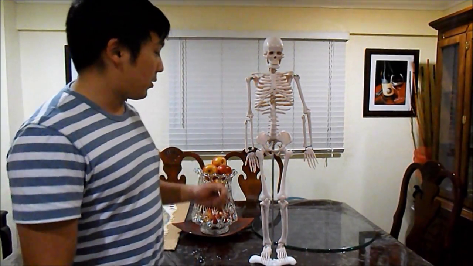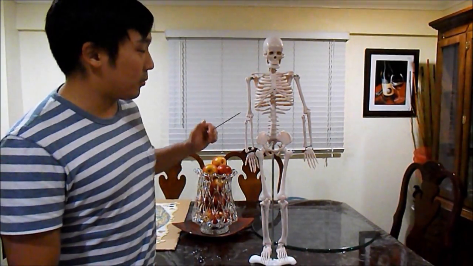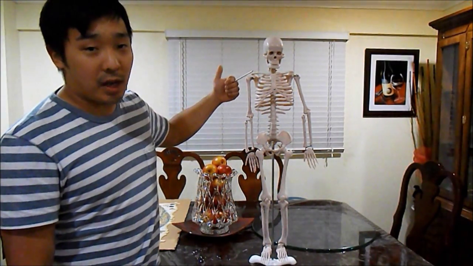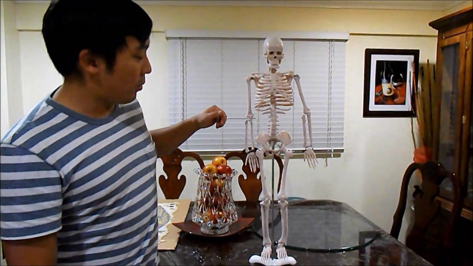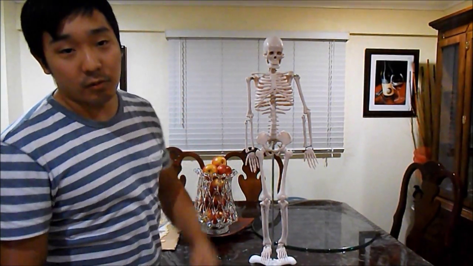Next, the elbow is proximal to the carpus. So the elbow is proximal or closer to the point of attachment than the carpus or wrist. Elbow proximal to the wrist.